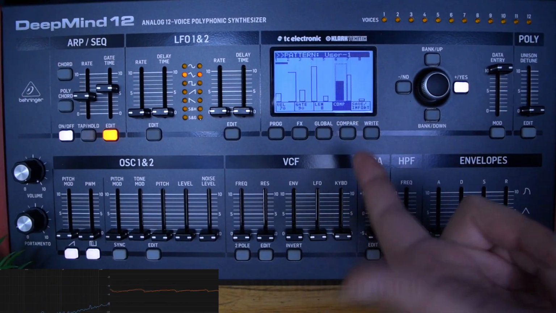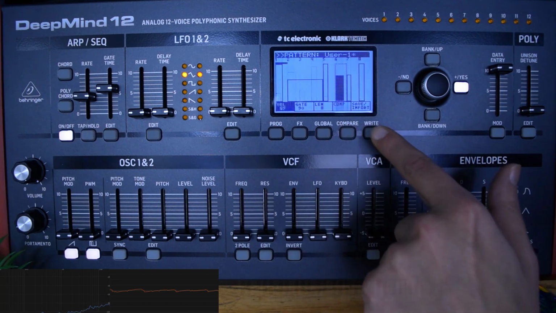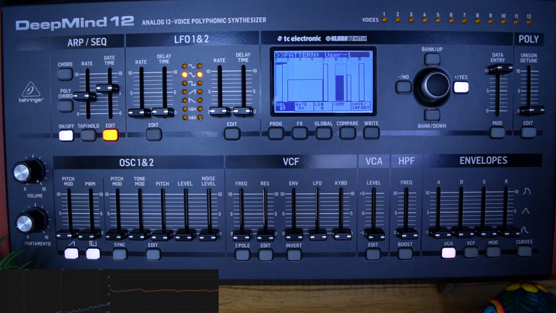Now, of course, if you want to save it, you just tap there on this one, not on the compare, this one. I'm going to go there and I'm going to save it. And there you go. So that's the whole pattern.